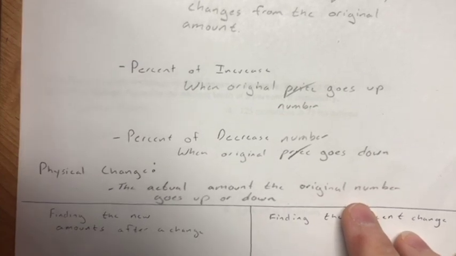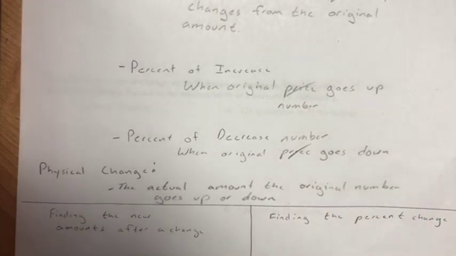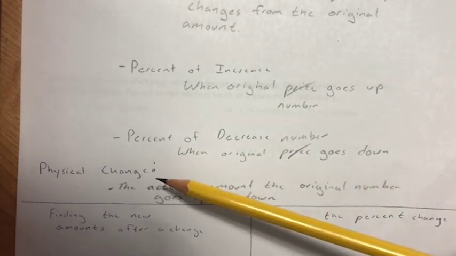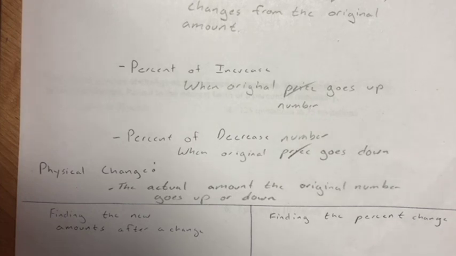The way we look at this, and this is another thing I want you to look at, is what we call physical change. This is more of a Mr. Lewis term than anything, but the physical change is the actual amount the original number goes up or down. So I can tell you that something is 25% off, but what does that mean? What am I actually taking off the overall price of my sale item? I need to know that physical number, that physical change.